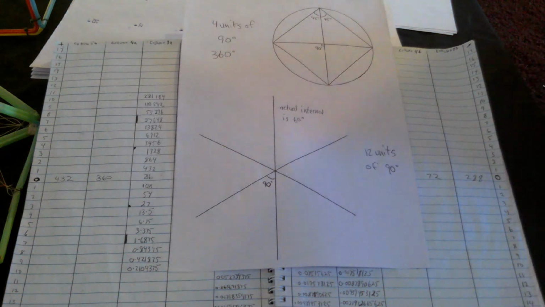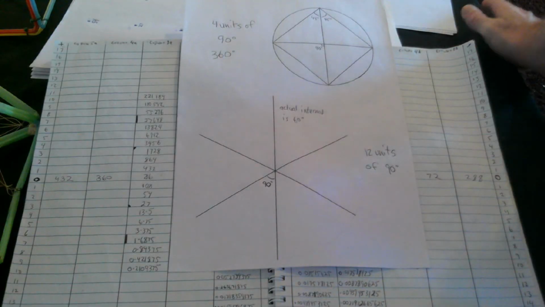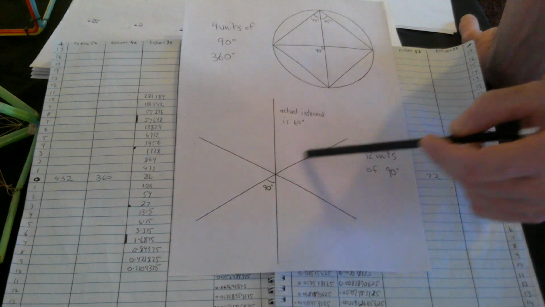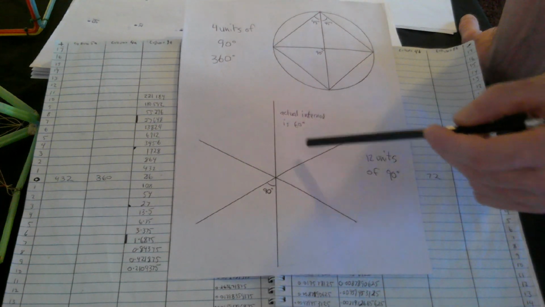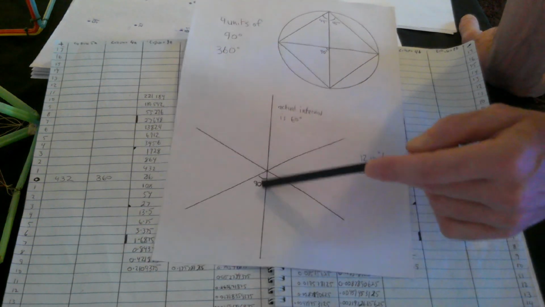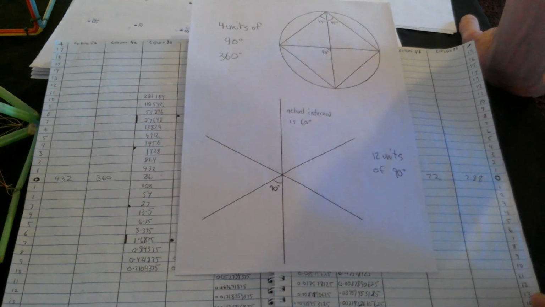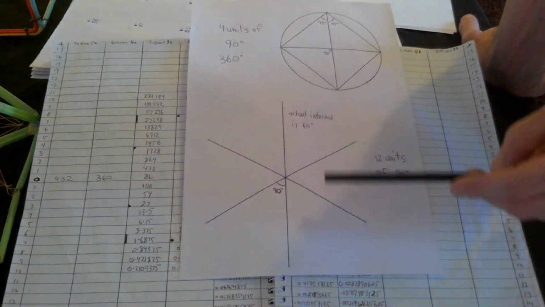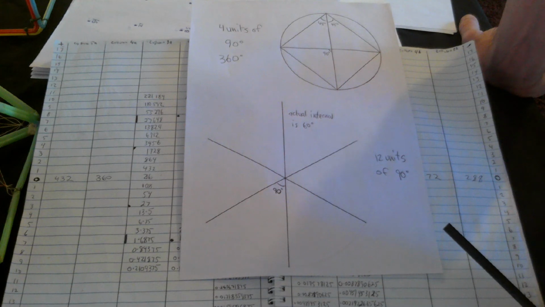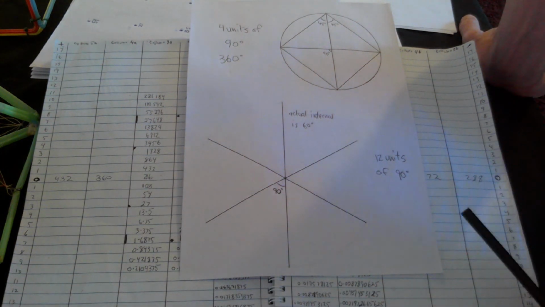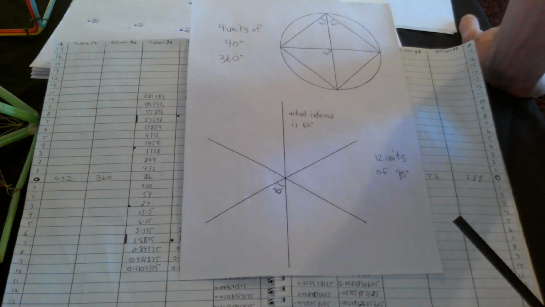Well, then we need to observe these 3 lines. It's interesting to note that the actual angle here is 60 degrees, and yet I've got 90 written right here. So why is that? Well, this line here, when it interacts with these 4 lines, creates 4 units of 90 degrees, because we're looking at the dimensional properties, 3-dimensional space, isn't it?